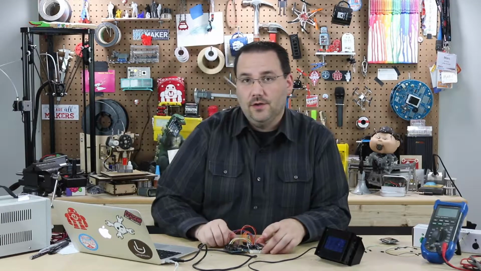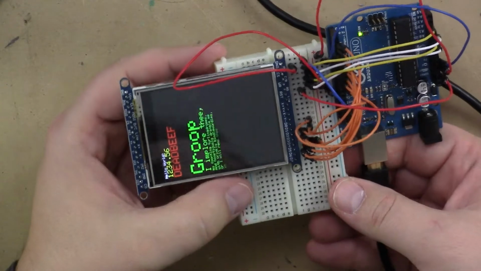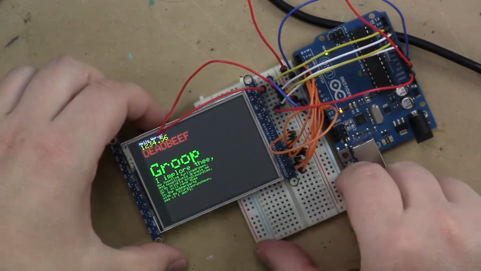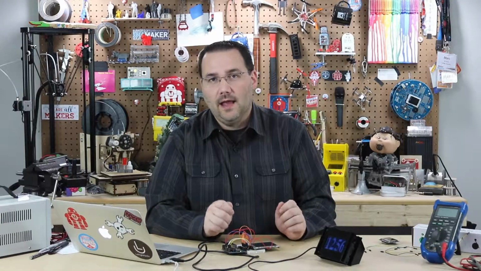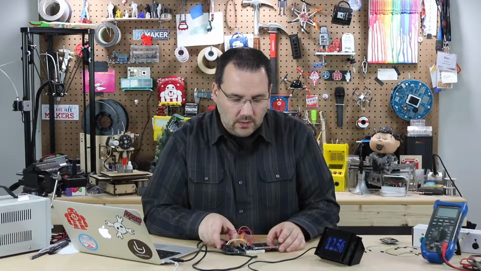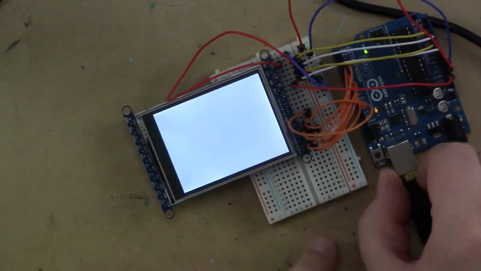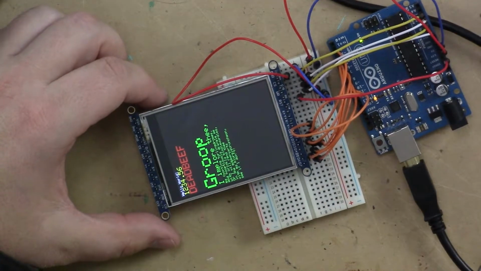But today I'm going to show you something that's really cool, and that's this one right here. This is a TFT display, not necessarily an LCD, but a TFT, and this has really good clarity and really good colors. And you can see I have a demo running through it right now. If I hit reset, you'll actually see a lot more example code running here. So there's all your colors.